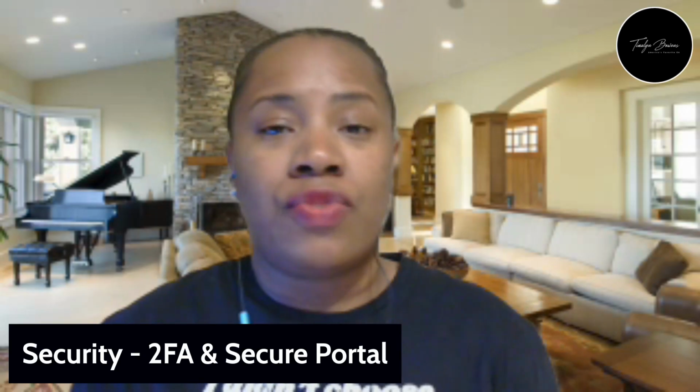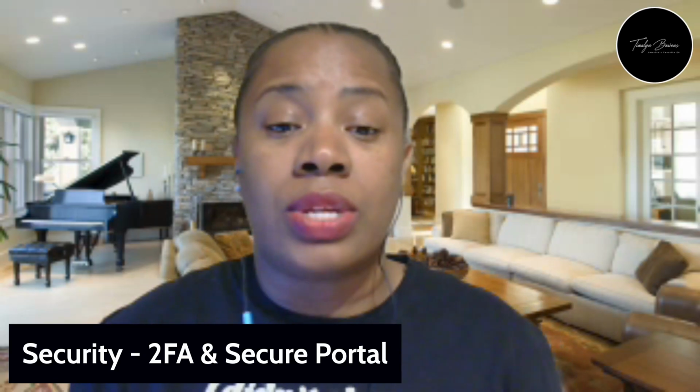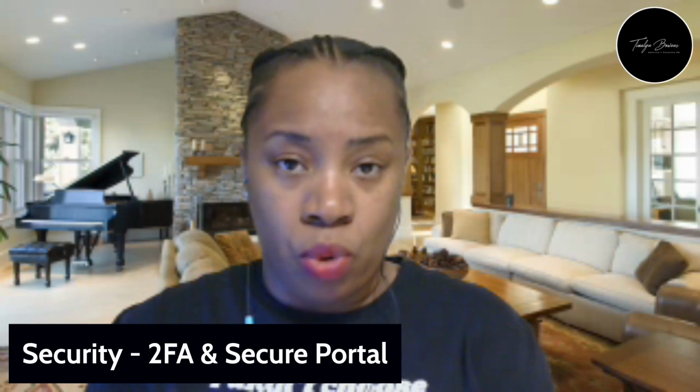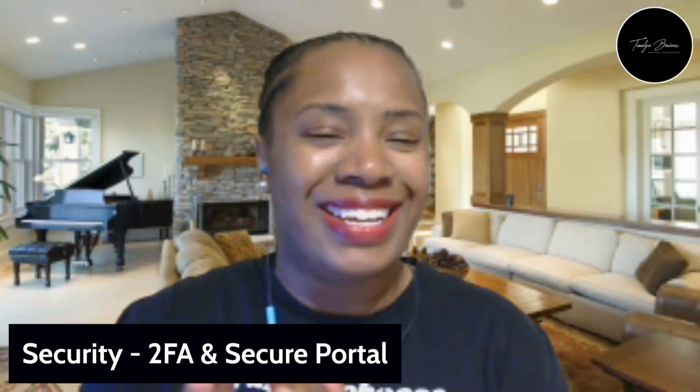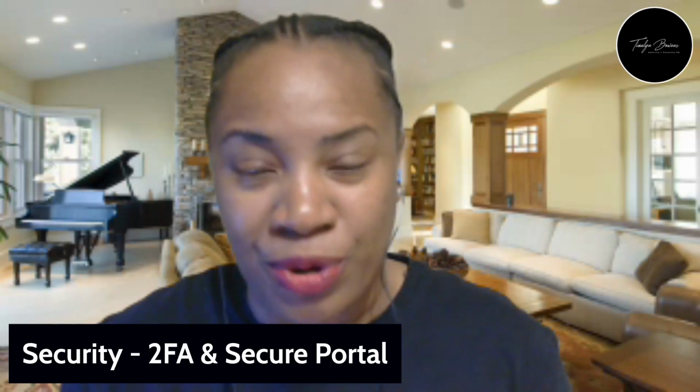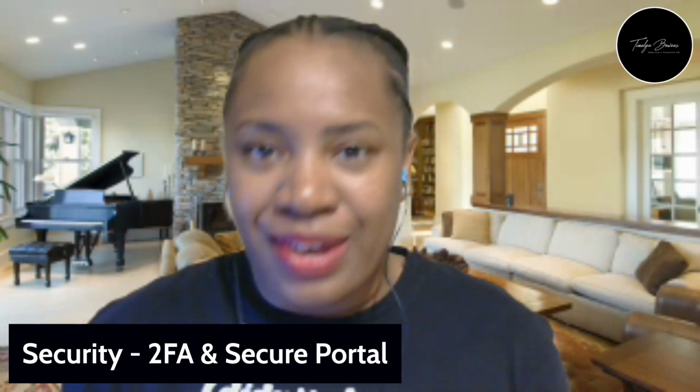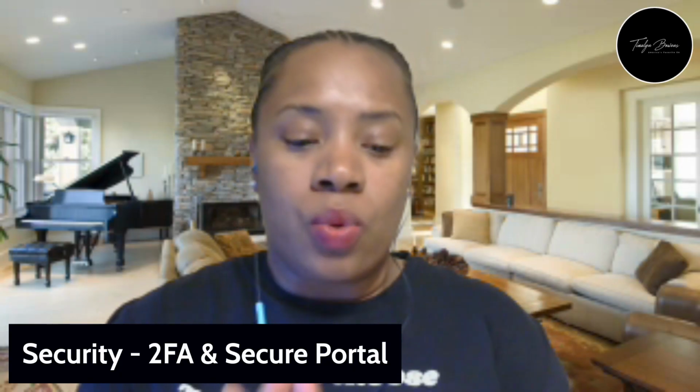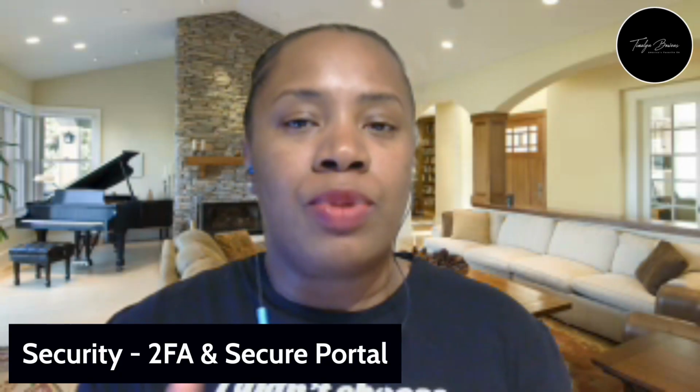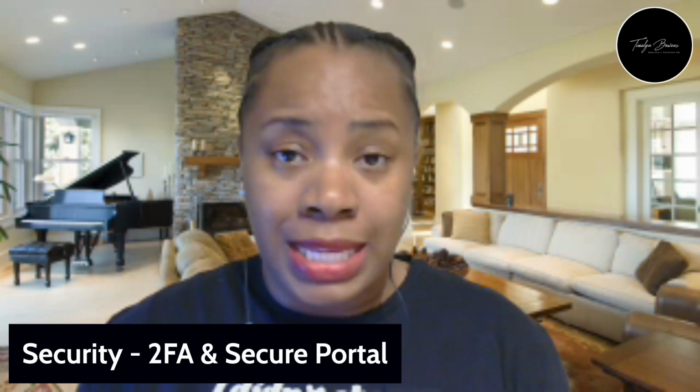They have the two-factor authentication and they also have a secure encrypted portal. Now, getting the clients to actually use the portal, that's another thing, right? But with this portal, I can communicate securely with the taxpayers.